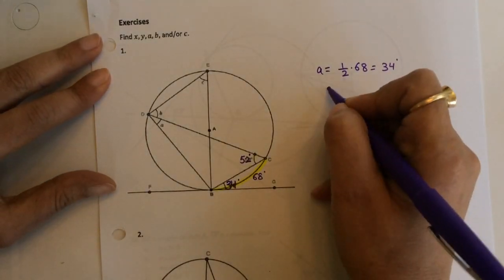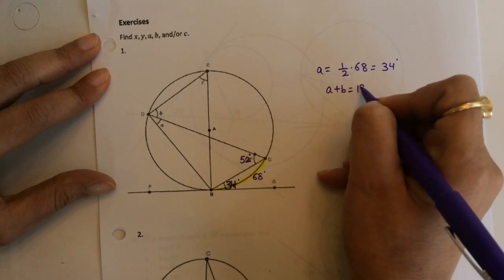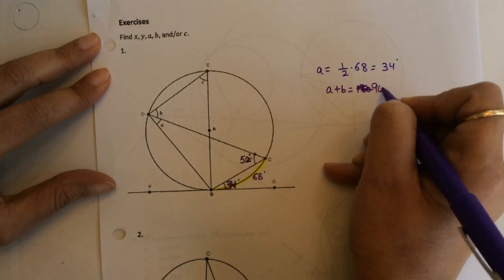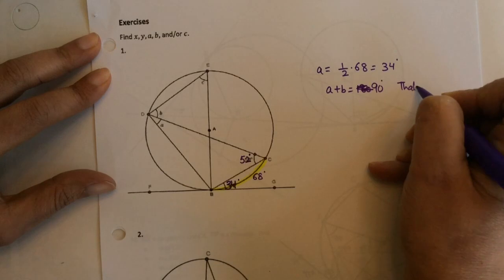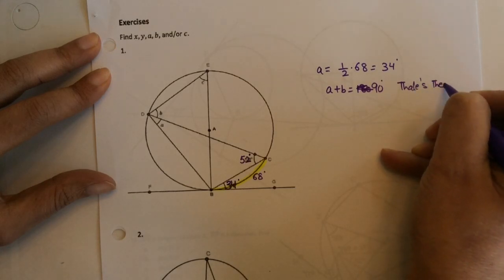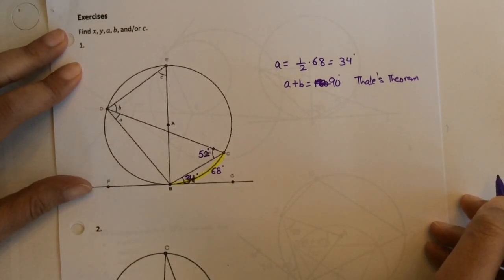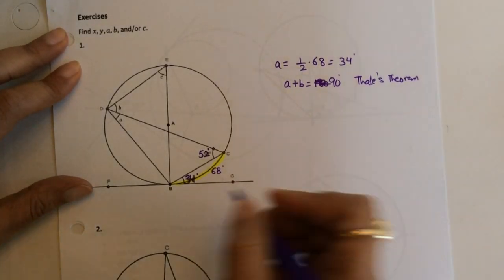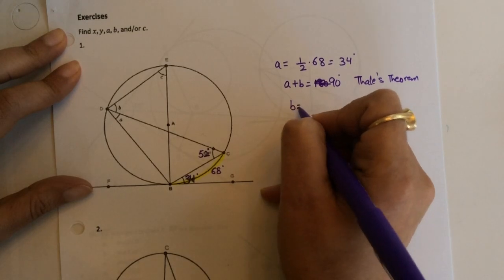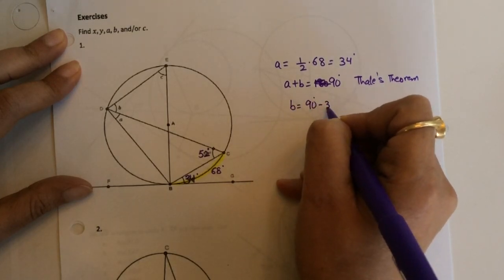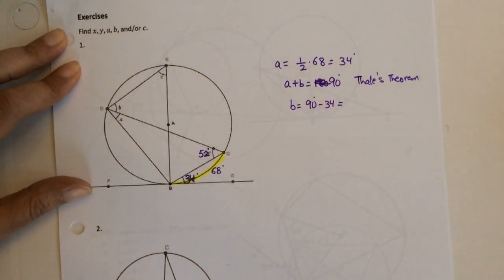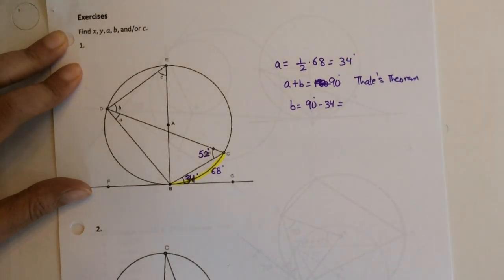Now I can also see that A plus B should be 90 degrees, because this is just Thales' theorem that any angle in a semicircle is a 90-degree angle. So A plus B is 90 degrees. Then B will be 90 minus 34. So B will be how much, people? 56 degrees. B is 56 degrees.